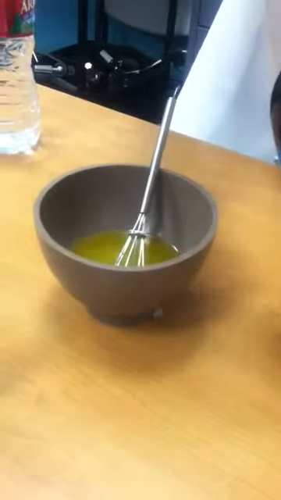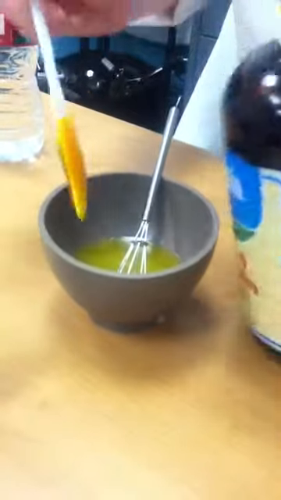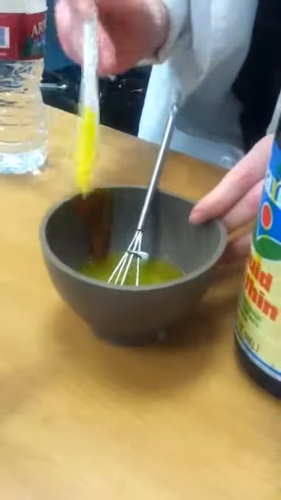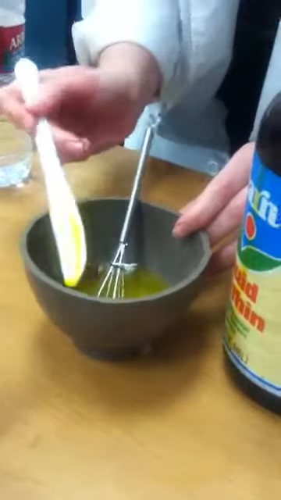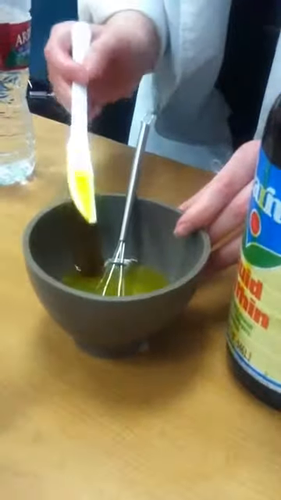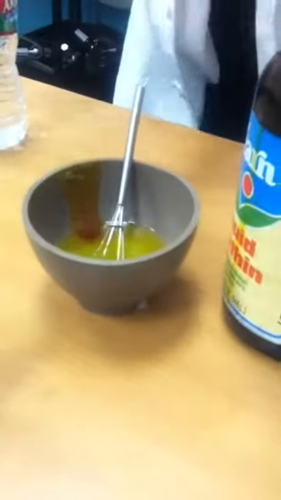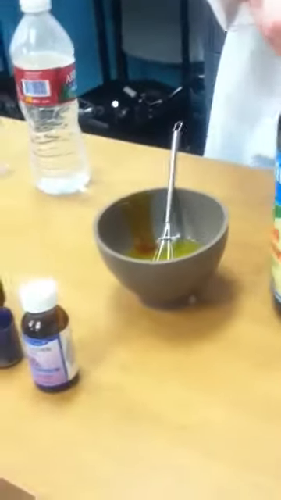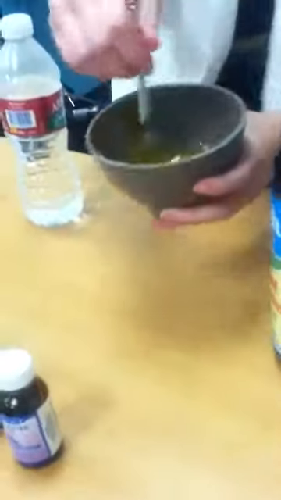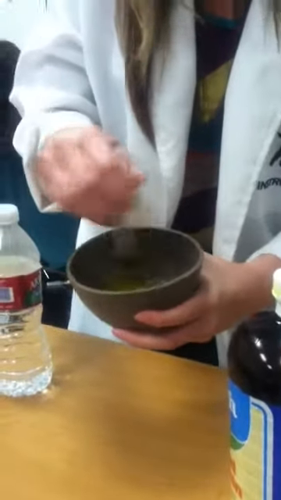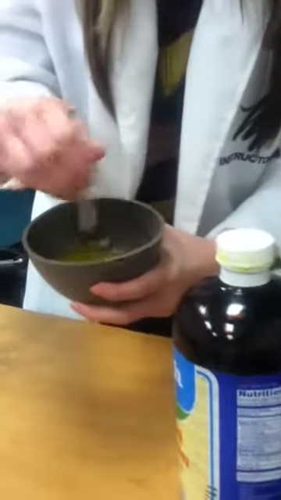So I'm actually just going to use a butter knife to get a little bit out. And it gives it that kind of yellow color. There are bleached lecithins, but again, I got it as a food grade supplement, so mine's not bleached. So your cleanser is going to look yellow. And then you're just going to mix it together. It's going to look a lot like a salad dressing because that's what people use this for.